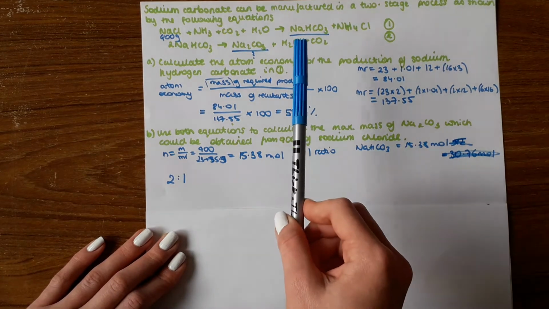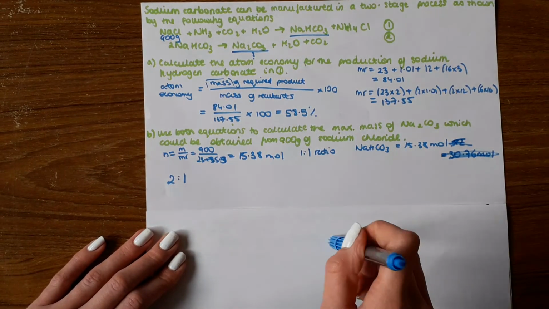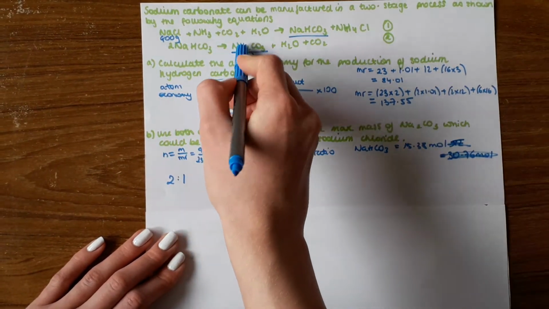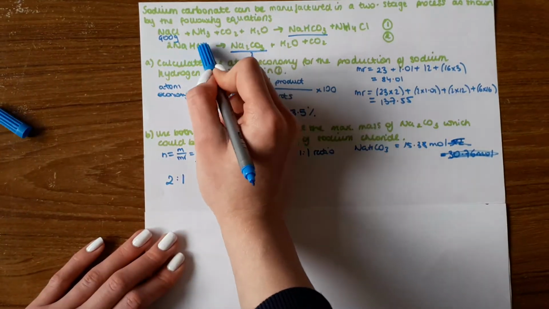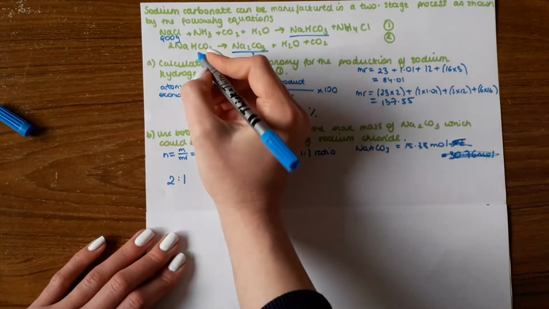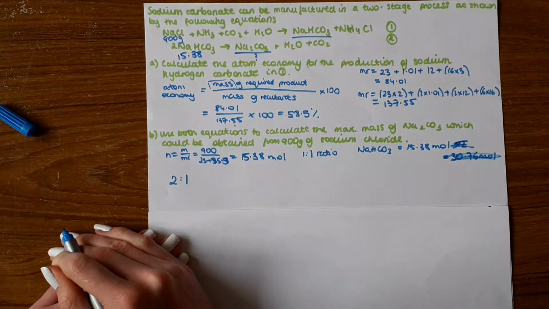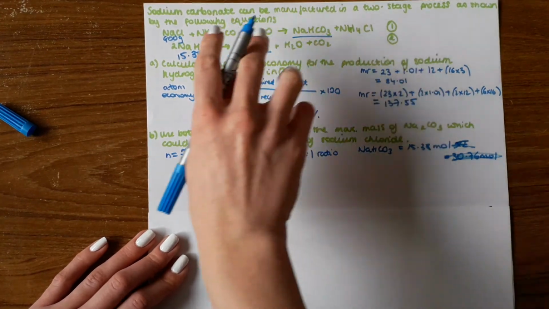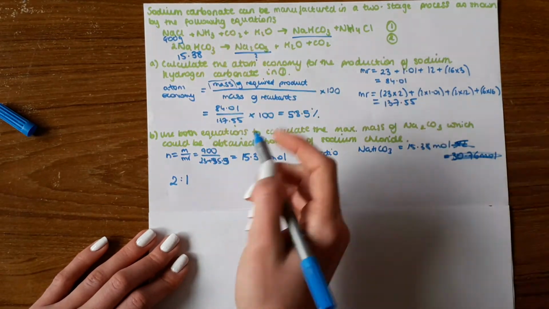So this amount of moles, 15.38, is the same in here, but this equation just shows you the ratio between this one and this one. So you still have the same amount of moles, which is 15.38, because it's the same thing, but now in this equation it shows you the ratios of these, which is 2 to 1.